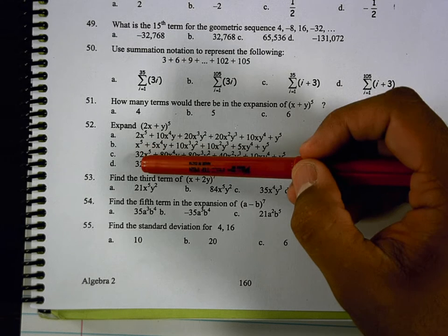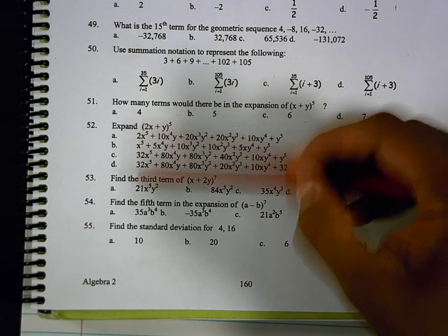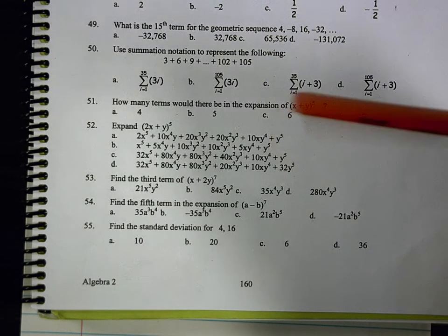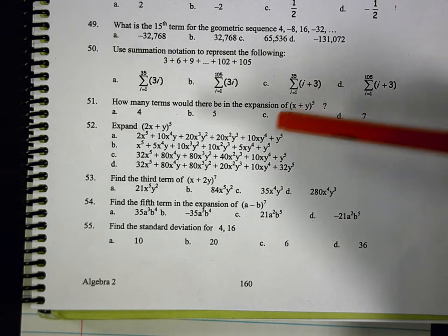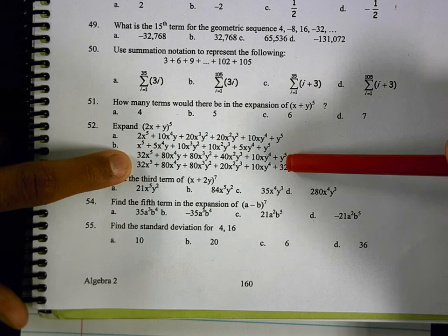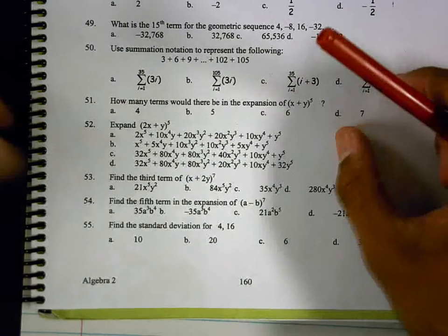C and D are the same. So by me just doing the first term, I can eliminate at least 2 of the options. If I look at the last terms on all of these, they are all different. For these 2 here anyways, I had the 2 first terms. So I'm just going to do the first term and the last term coefficients and see if I can eliminate it that way. So here we go.